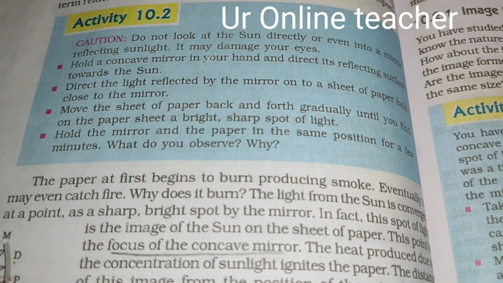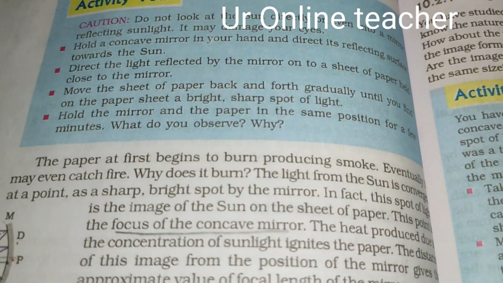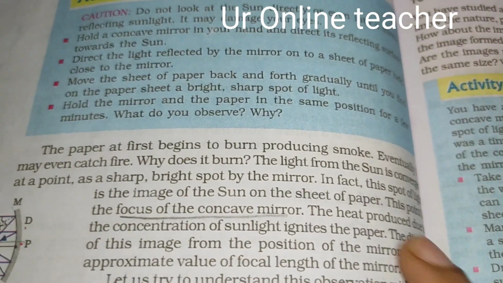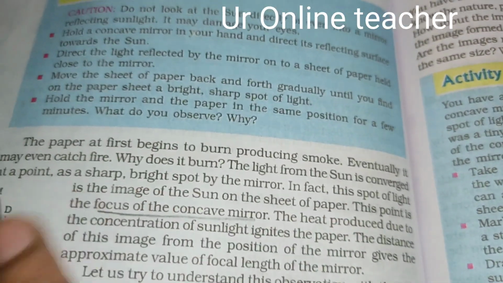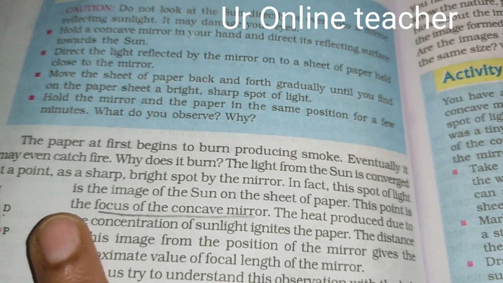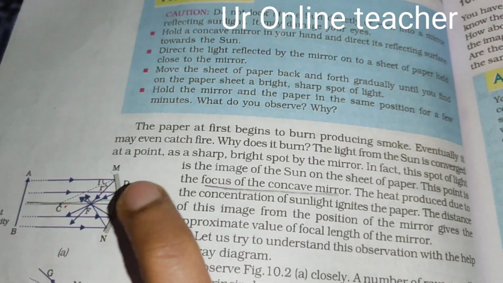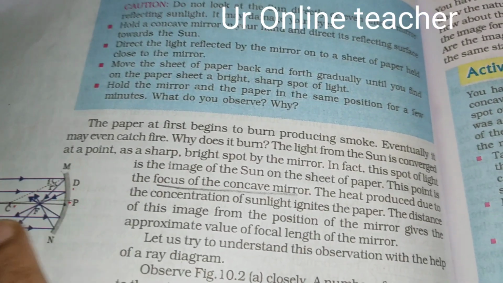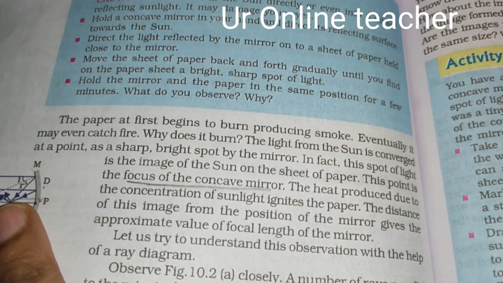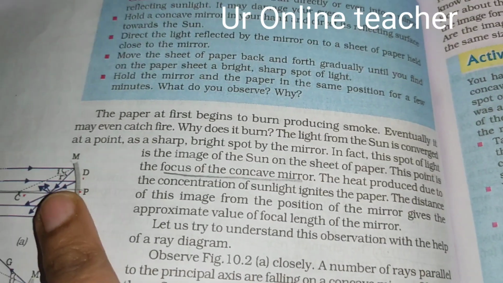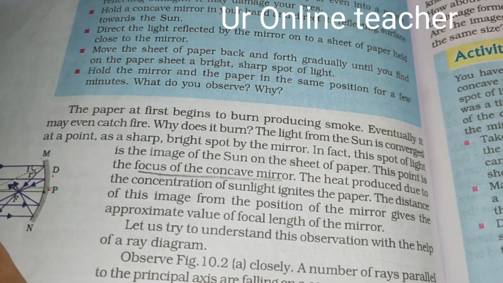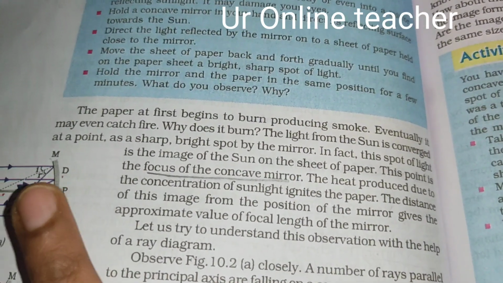After some time, what happens? The paper will burn and produce smoke. Why will it catch fire? Because the light from the sun is converged at a point. What do we mean by converge? It means the light all meets at a point, a sharp bright spot, by the mirror. In fact, this spot of light is the image of the sun on the sheet of paper. That is called the focus of the concave mirror.